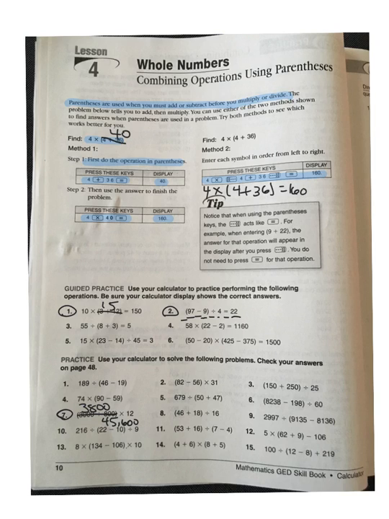Now, let's do with our calculators number 11. So open parentheses, 53 plus 16, close parentheses, divided by, open parentheses, 7 minus 4, close parentheses, hit your equal, and you're going to get 23.